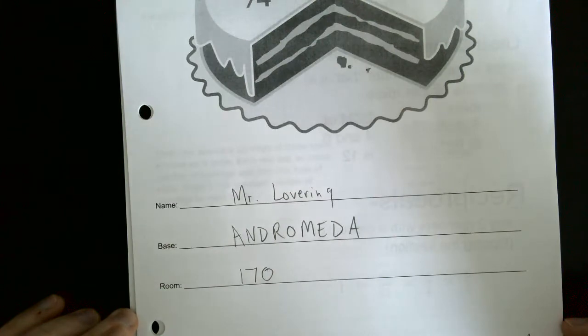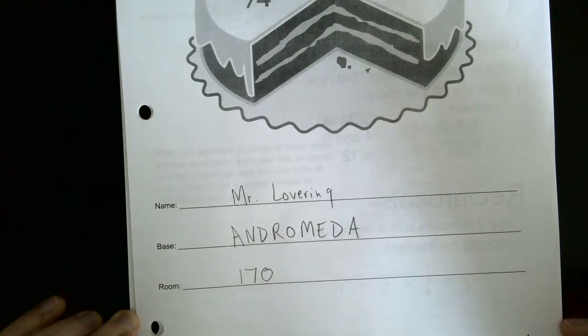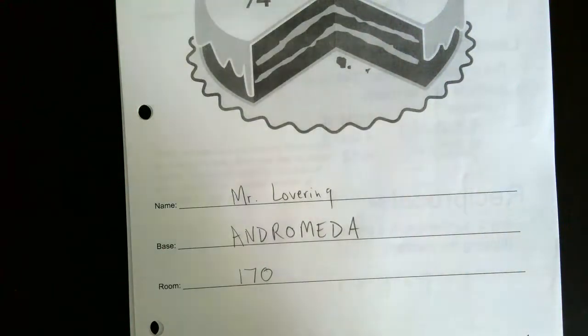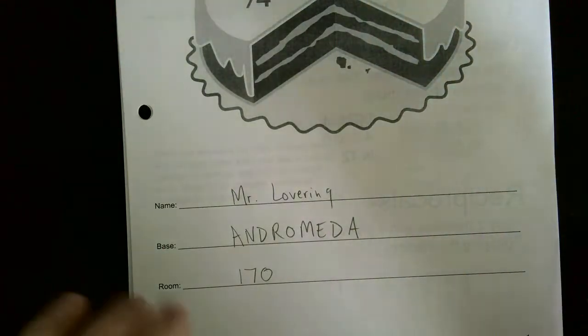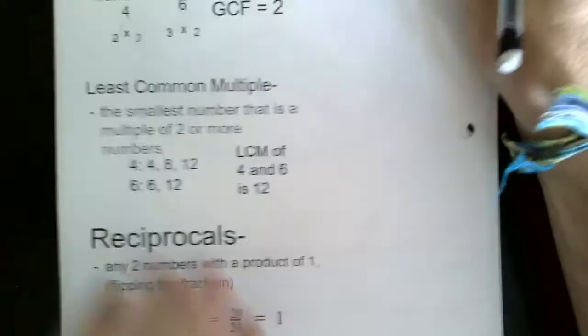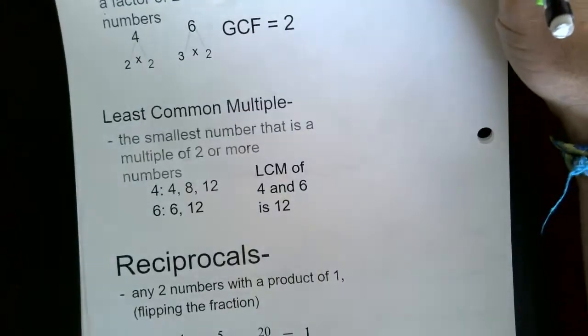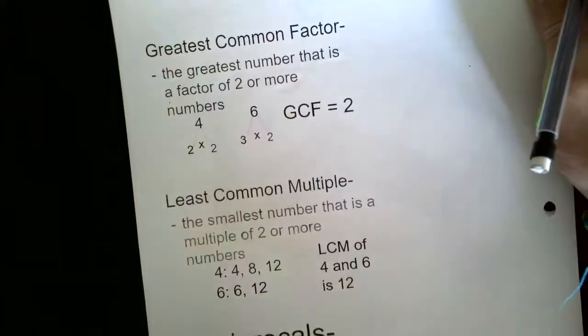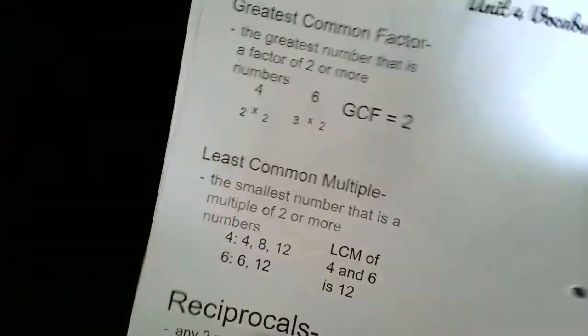Okay. All right. So to start off this unit, we're actually going to be doing a little review. There's an idea here that is going to come back, and that idea is called greatest common factor, or GCF, an idea we've talked about before, but we're going to come back to it on the first day. So here's the vocab for Unit 4. You can see there's not very many words. You got greatest common factor, least common multiple, reciprocals. We'll get to all those during the unit.